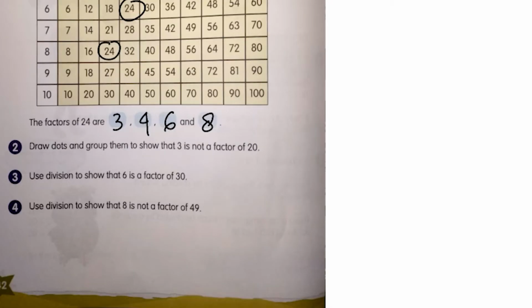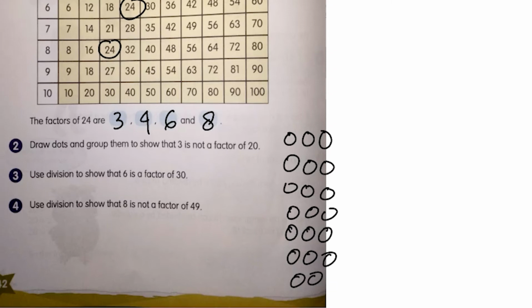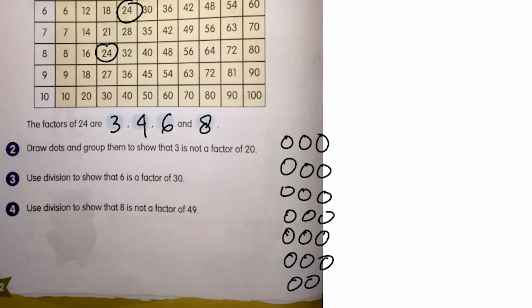Number 2. Draw dots and group them to show that 3 is not a factor of 20. 1, 2, 3, 4, 5, 6, 7, 8, 9, 10, 11, 12, 13, 14, 15, 16, 17, 18, 19, 20. From the arranged dots, we know that 3 is not a factor of 20 because there is a remainder of 2 here.